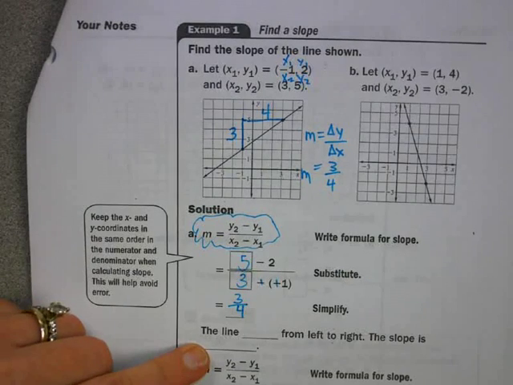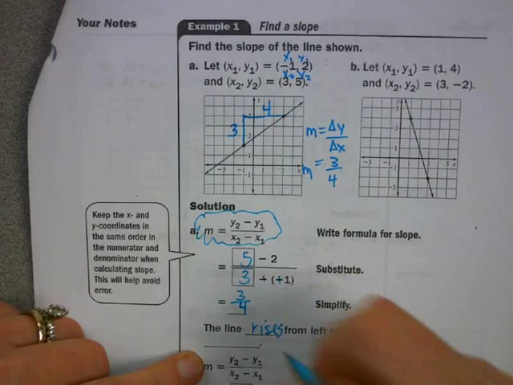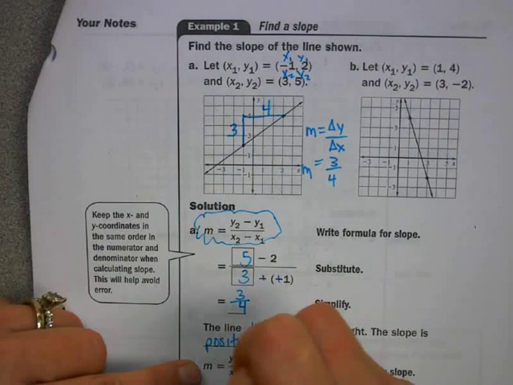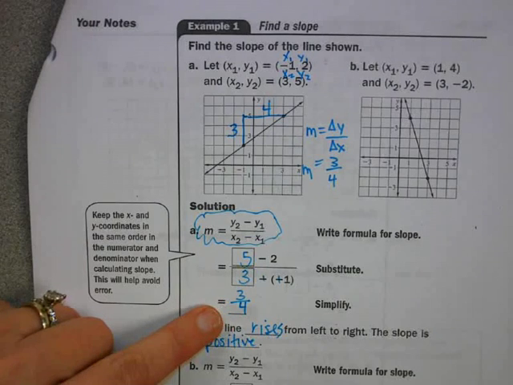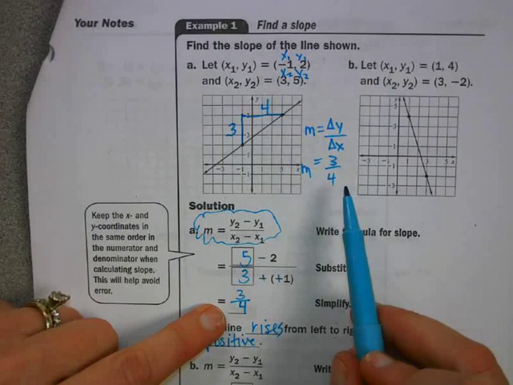So the slope of that line rises from left to right, and the slope is a positive number to prove this. That was a positive number, okay, and it's not that steep. And look, it's 3/4 either way that I got it.